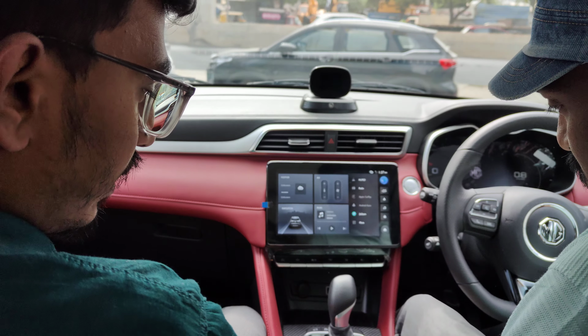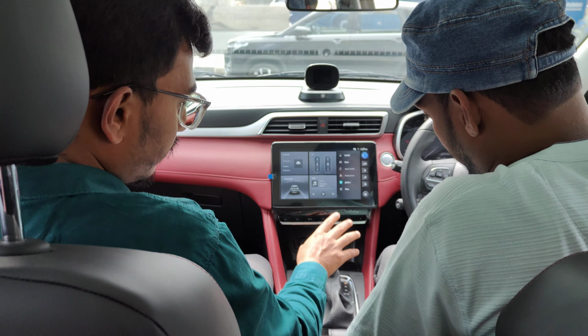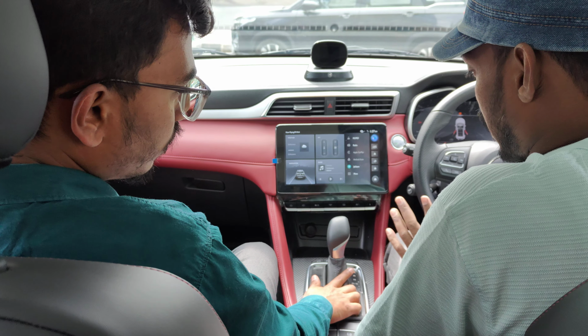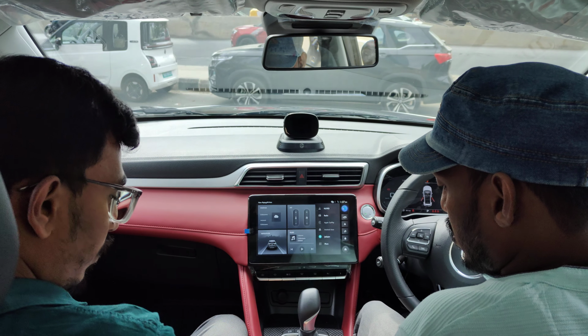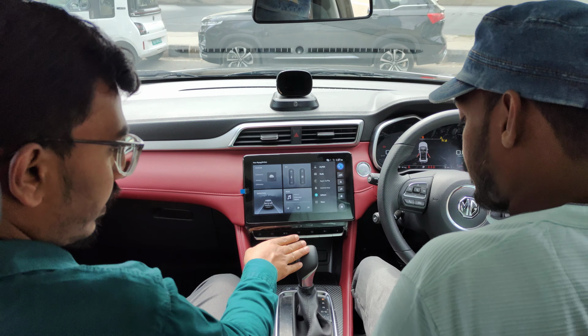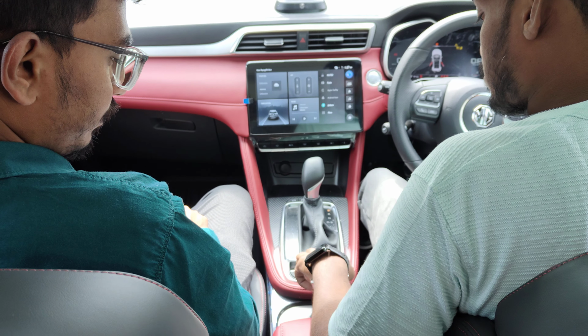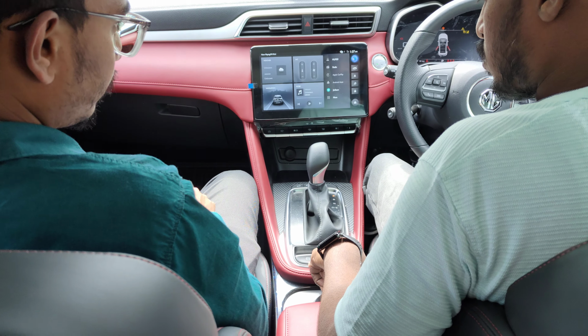Every time you are starting or turning off, this lever should be in parking mode. Parking mode. Then only you can turn. Before that, I should verify this. And this one, you have to lift it. If you set it in parking mode, you have to lift it. For lifting it, it will get into parking mode.